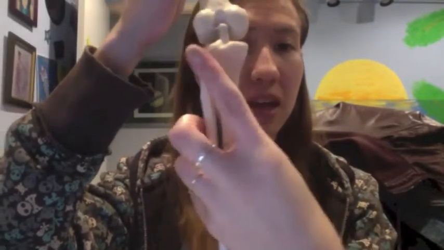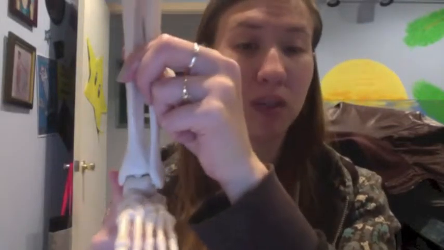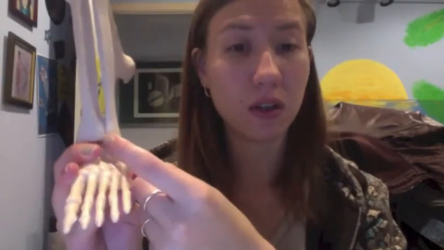Now we have our tibia, which has the medial and lateral condyles. We have our tibial tuberosity right here. We have the medial malleolus down here. We have our proximal tibiofibular joint and our distal tibiofibular joint. Moving on to our fibula, which is this bone right here, we have the head of the fibula up here and the lateral malleolus right down here.